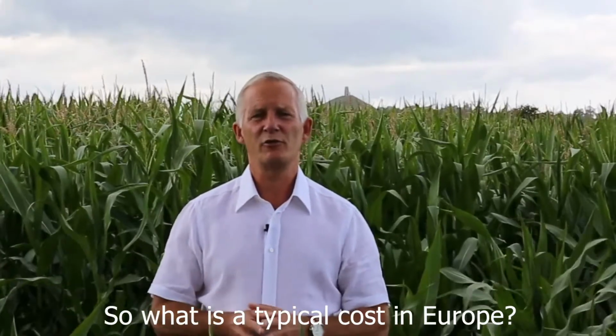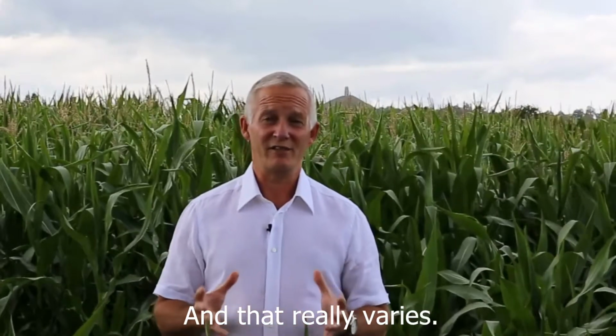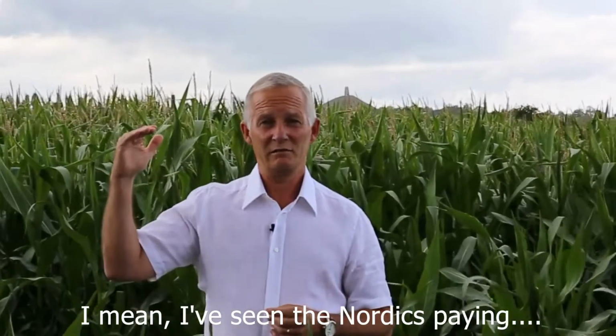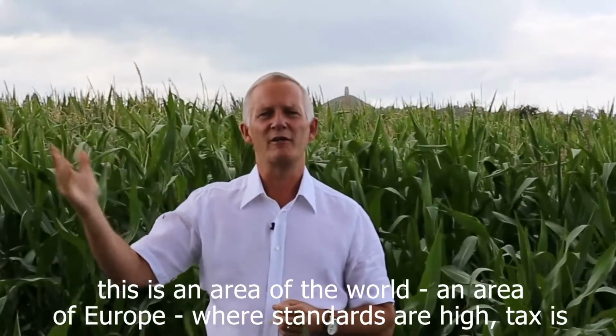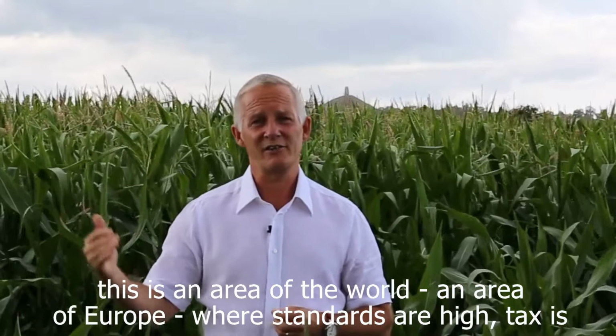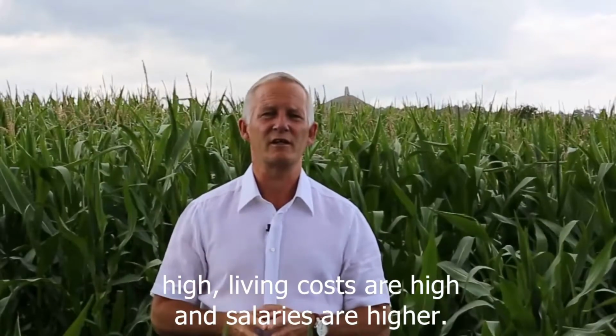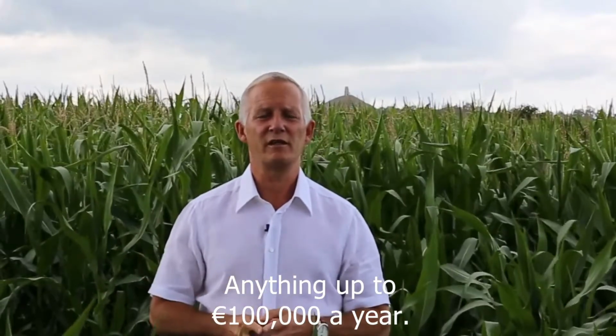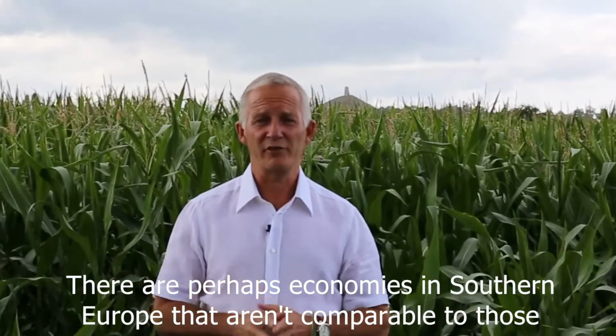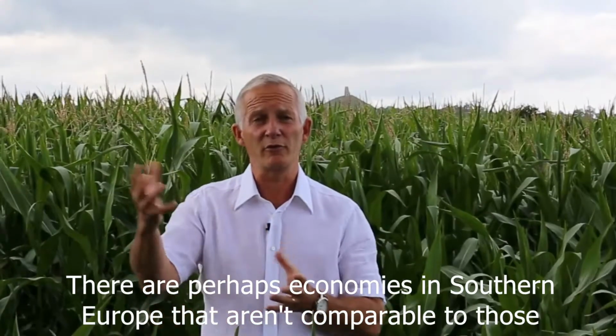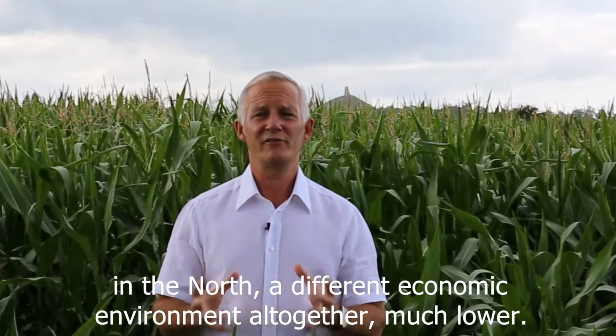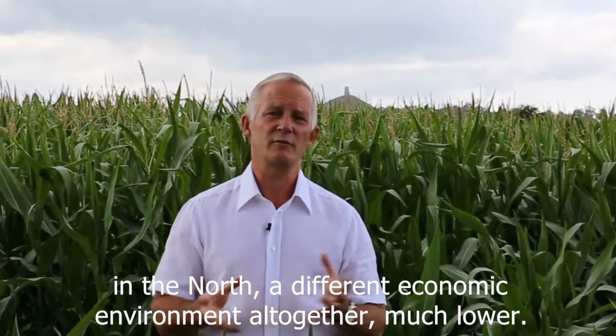So what is a typical cost in Europe? And that really varies. I mean, I've seen the Nordics paying, this is an area of Europe where standards are high, taxes high, living costs are high and salaries are higher. Anything up to 100,000 a year. There are perhaps economies in southern Europe that aren't comparable to those in the north, a different economic environment altogether, much lower.